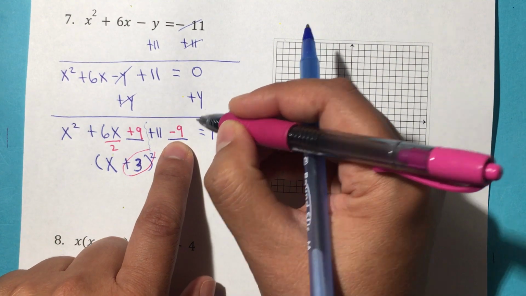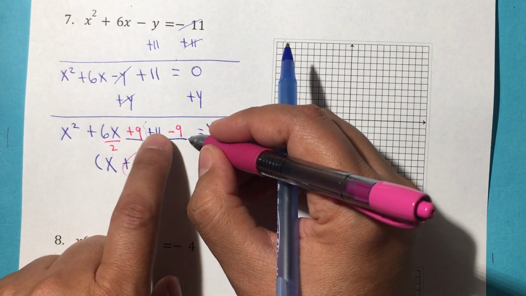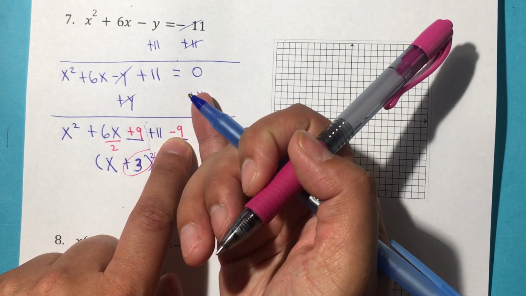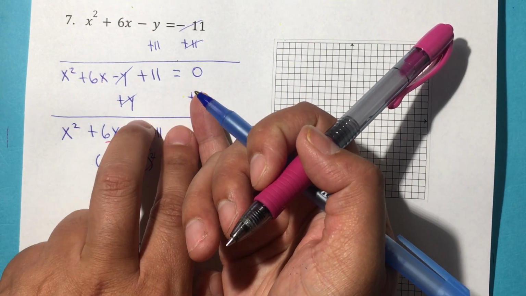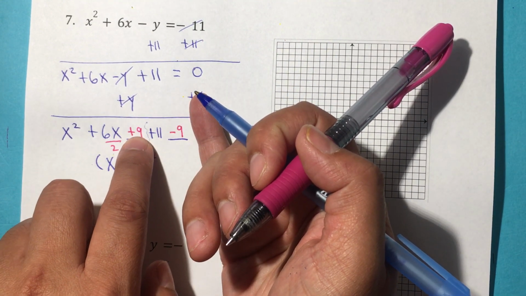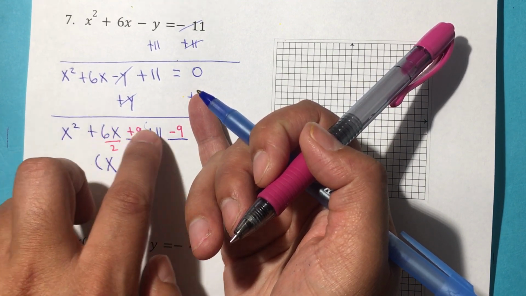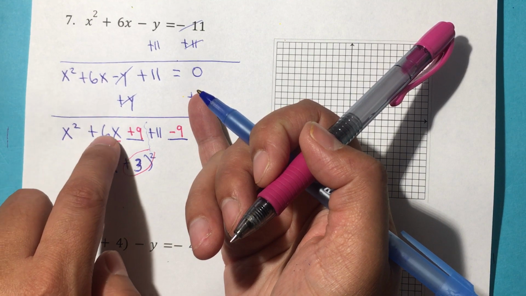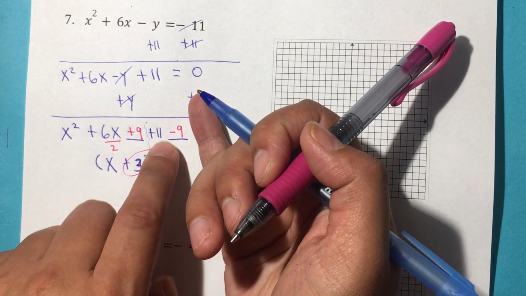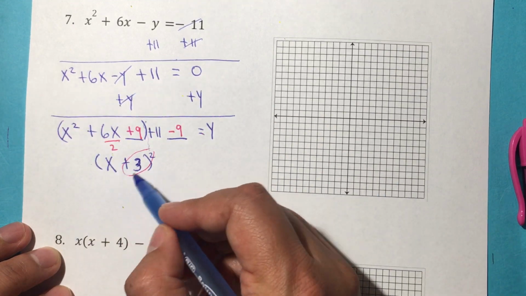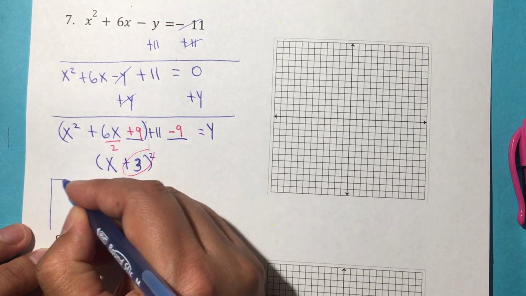What are we doing in here? By adding 9 and putting a -9 as well on the same side, what we're doing is just adding 0, because +9 and -9 is 0. So basically we're not changing the x squared plus 6x plus 11. Okay, so now this is the complete square right here.